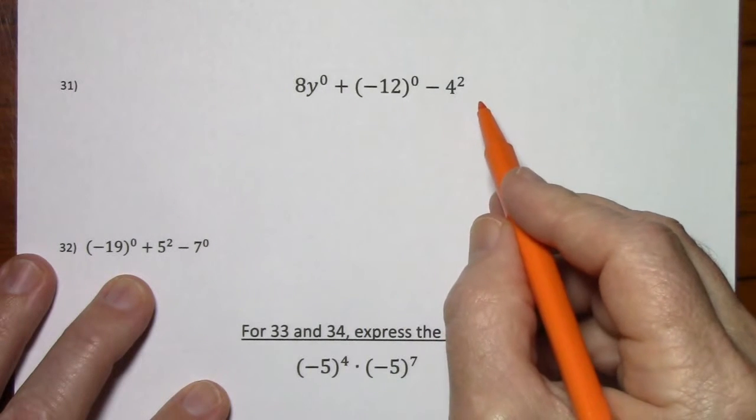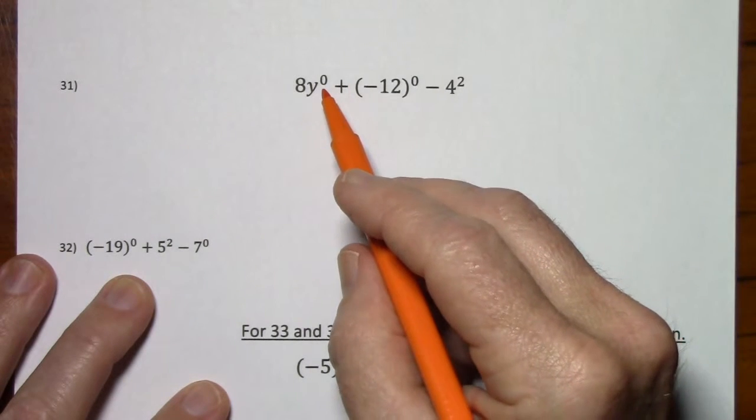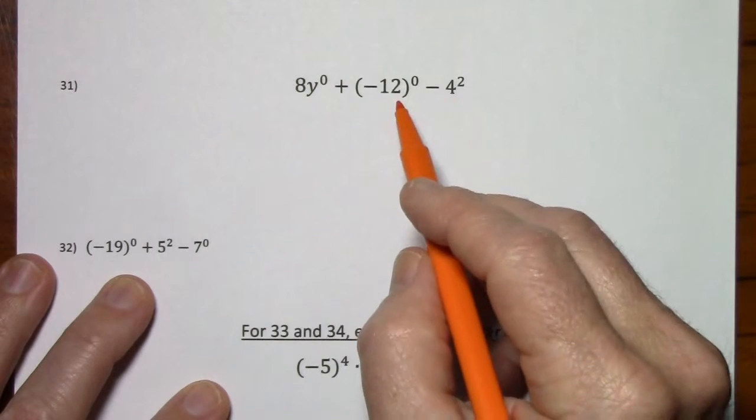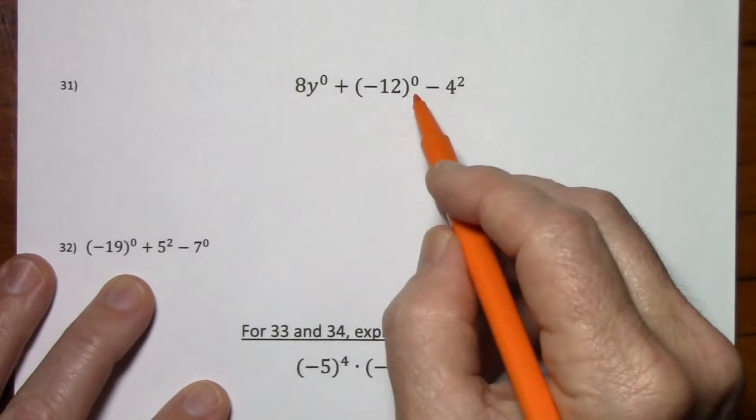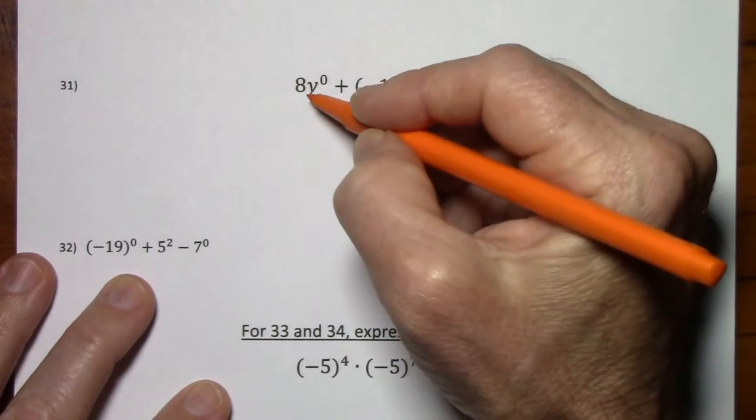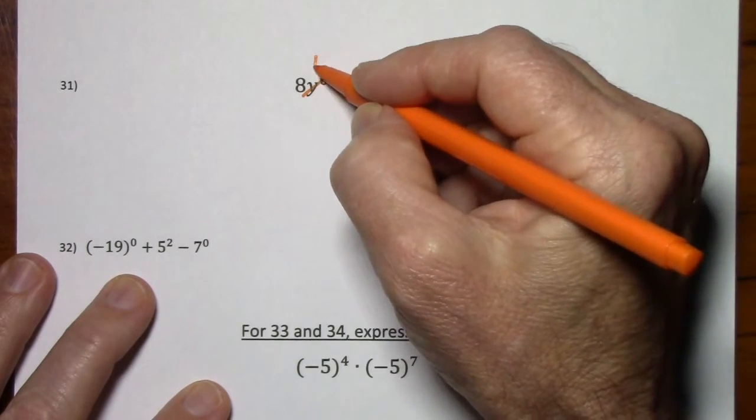To simplify this expression, notice we have y to the 0 power as well as this set of parentheses to the 0 power. Anything to the 0 power is 1.